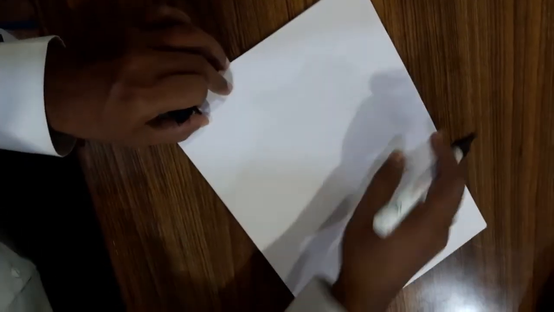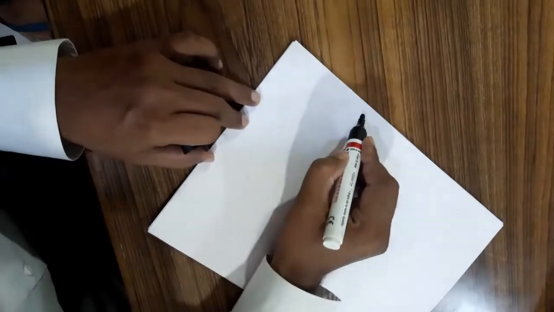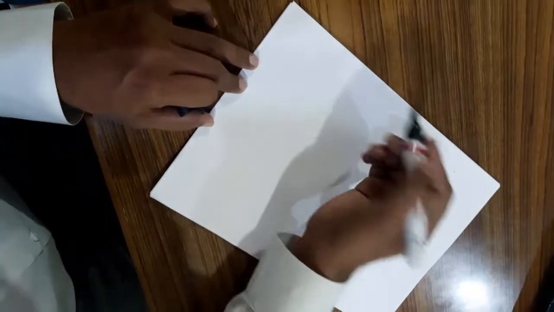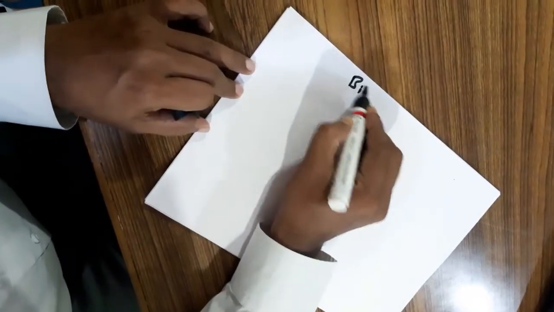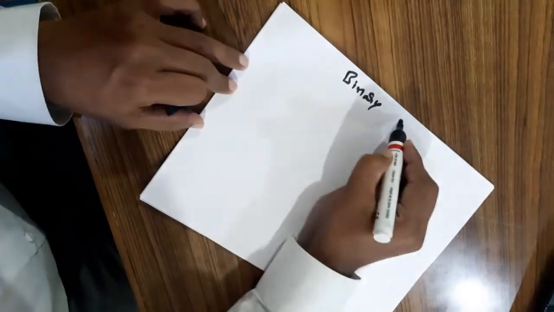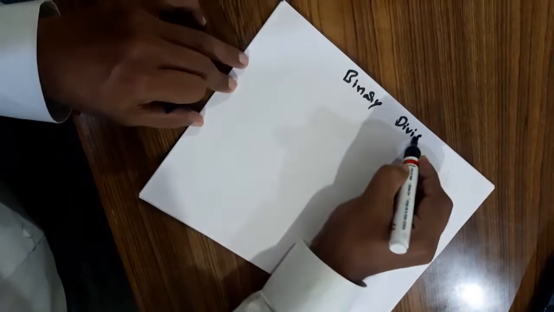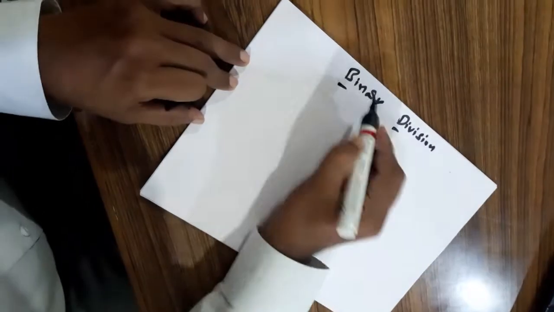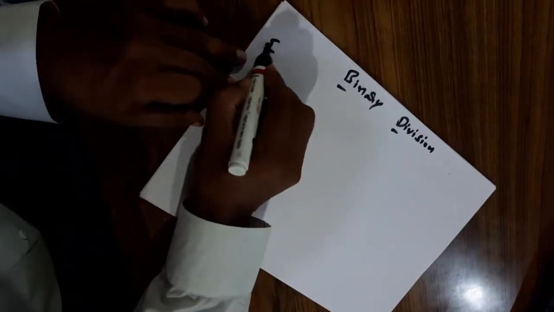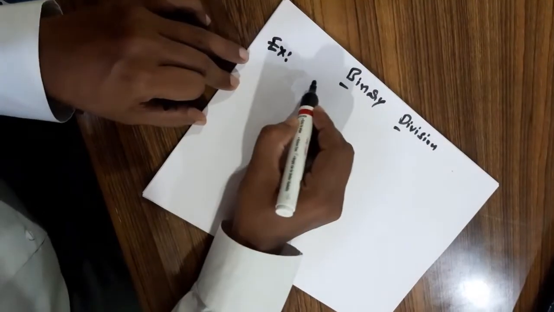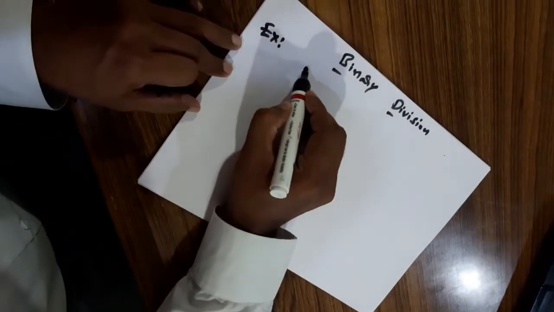Today we are going to discuss binary division. It is similar to decimal division. Okay, binary division. We will take an example here first.